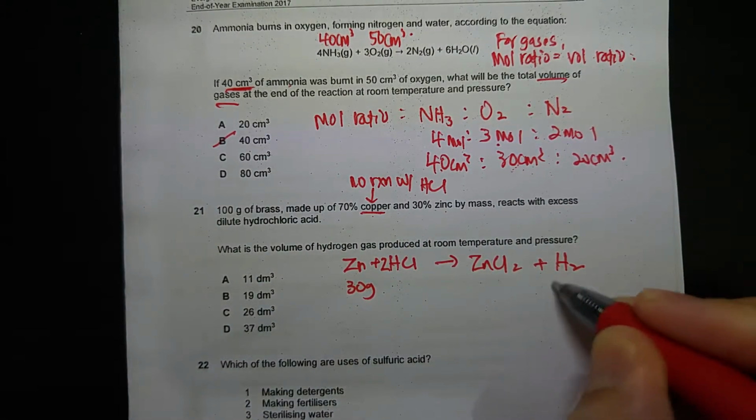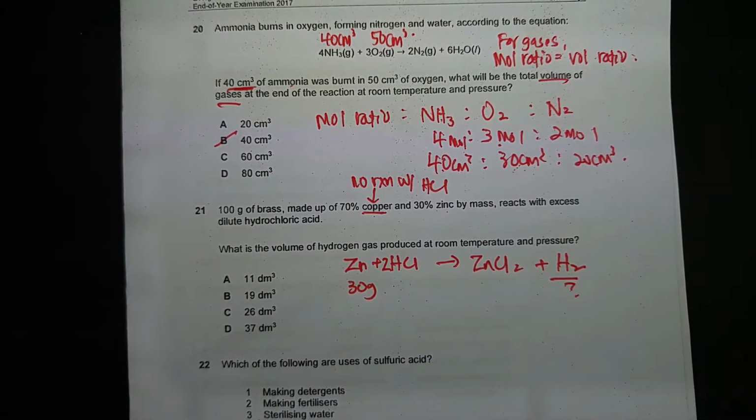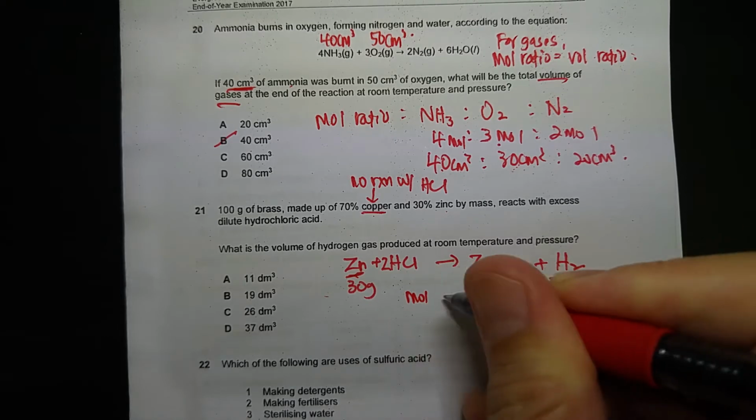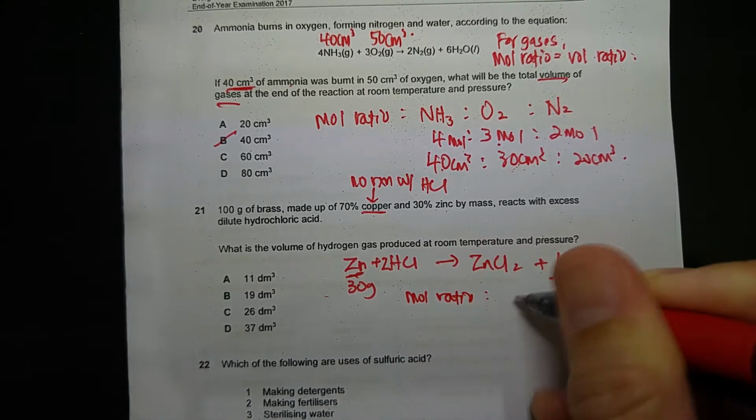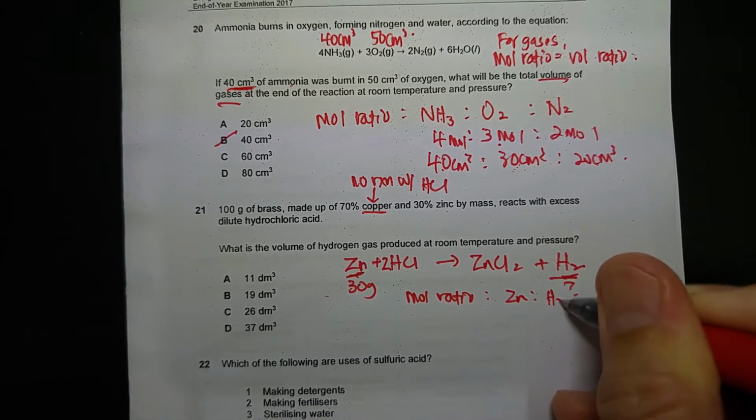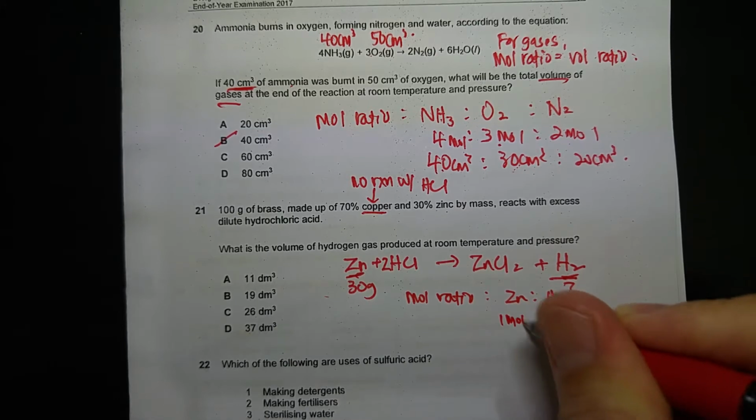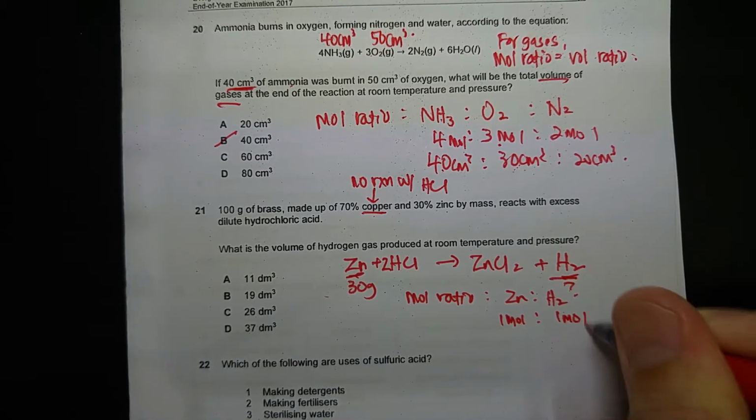So I want to find out what is the volume of the hydrogen gas which is produced. So you only look at this and this. So what is the mole ratio? Mole ratio, zinc to H2, which is 1 mole to 1 mole.